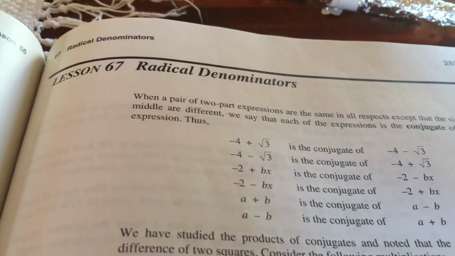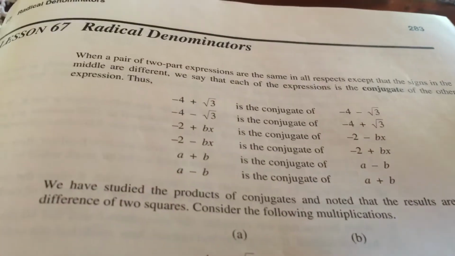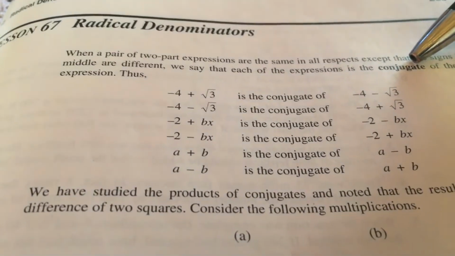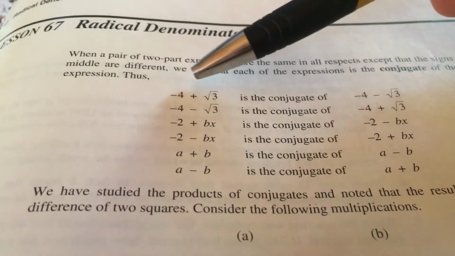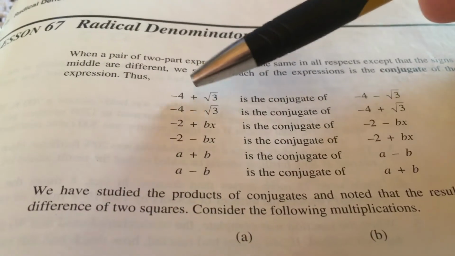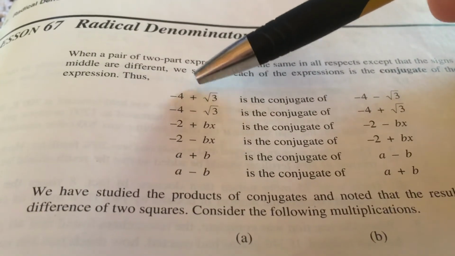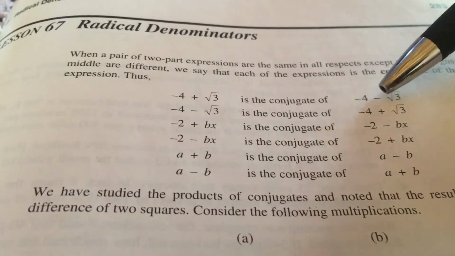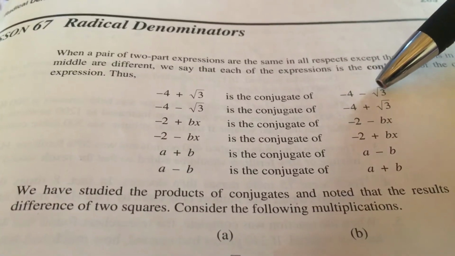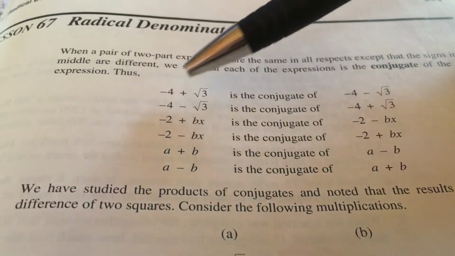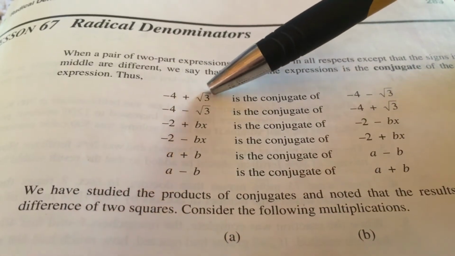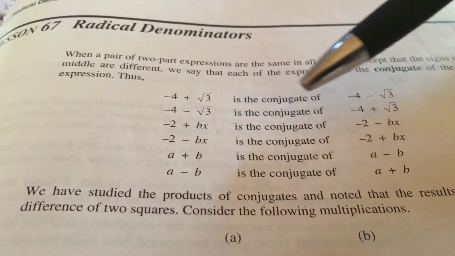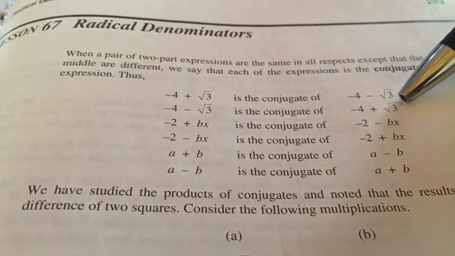Okay, lesson 67, radical denominators. It's a new word, and that is conjugate. We say that one binomial is a conjugate of the other if only the second sign is changed. So 4 minus the square root of 3 is a conjugate of 4 plus the square root of 3. And if we got 4 plus the square root of 3, the conjugate is 4 minus the square root of 3.